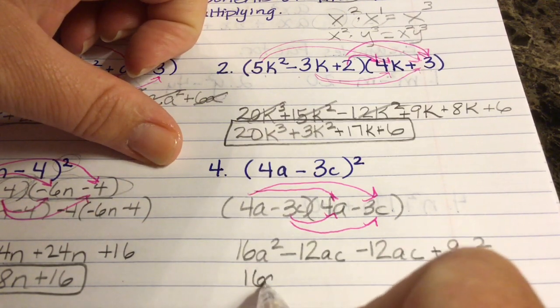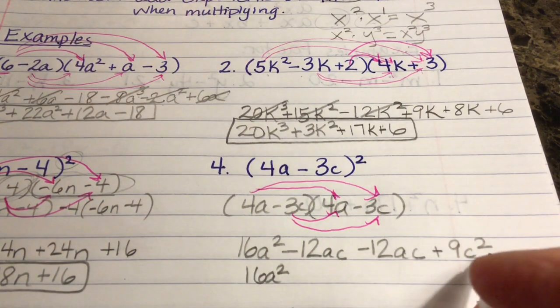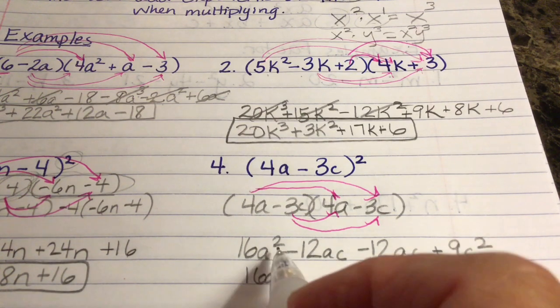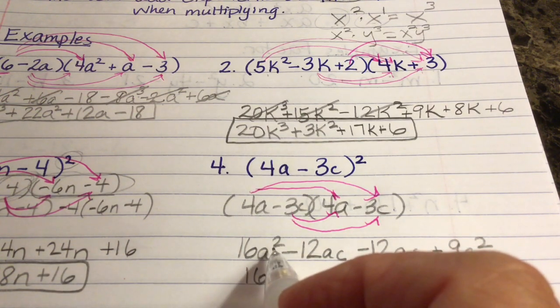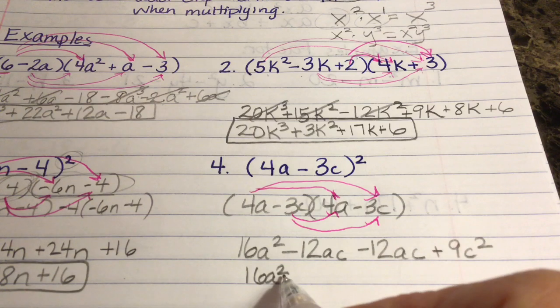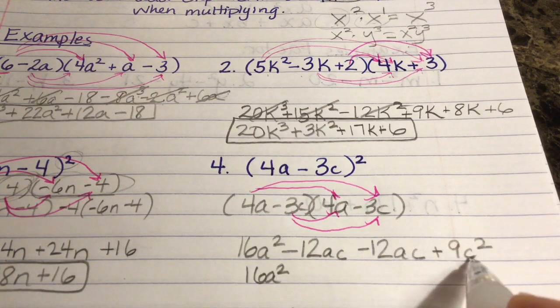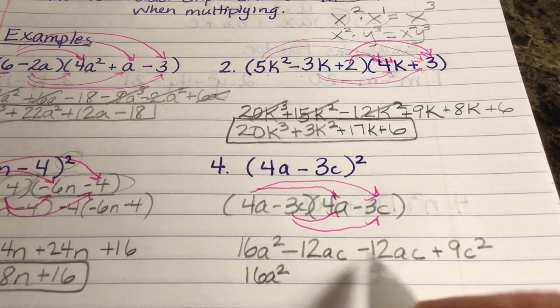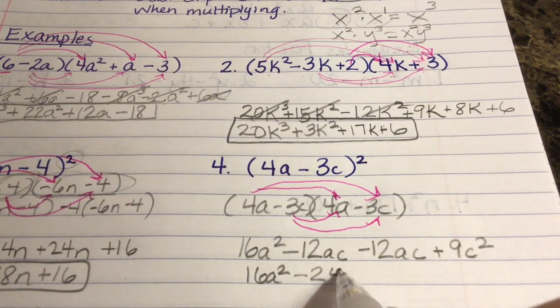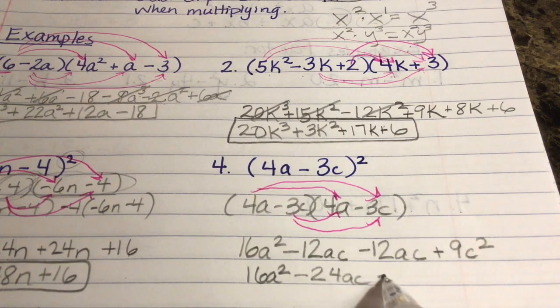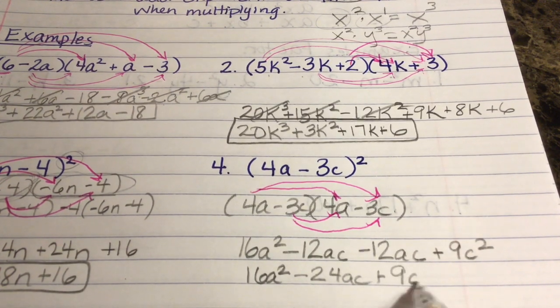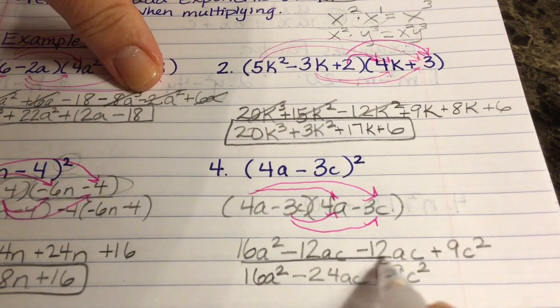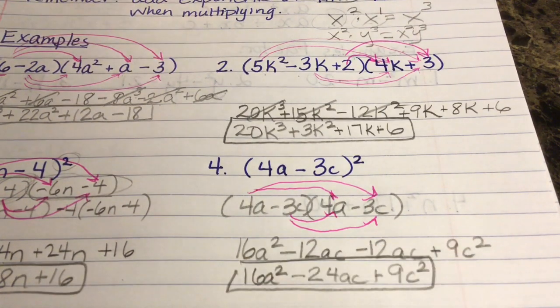Add my like terms together, and in this case you want to put them in descending order based on one variable. So I'm going to just do it based on a. I'll just leave this c squared at the end. So 16a squared minus 24ac, combine my like terms, plus 9c squared. That's the answer to number 4.